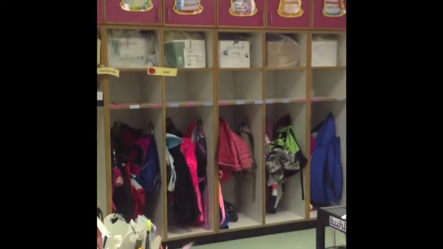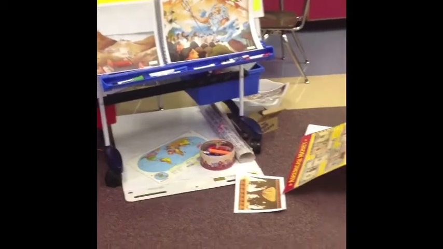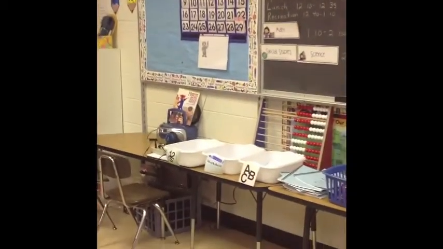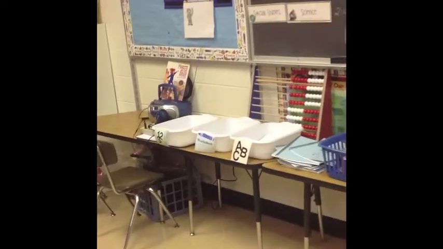This is our second grade classroom. They keep all of their belongings in their cubbies, their desks, the reading table for reading groups. We have a few computers. This is the area where listening and learning takes place. And their morning work is right over there. They have math, a worksheet, and spelling every morning.